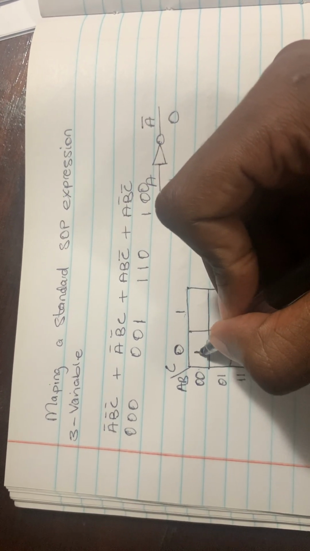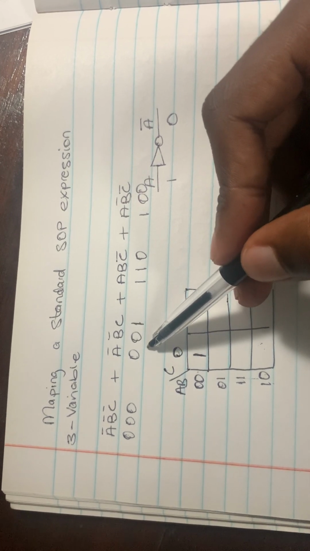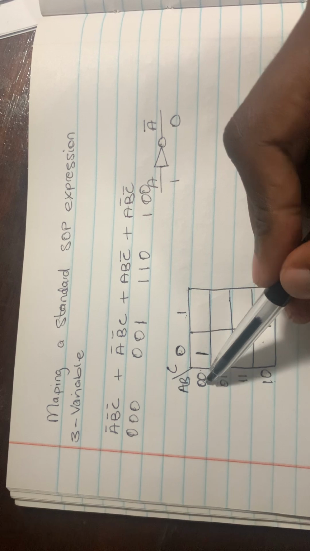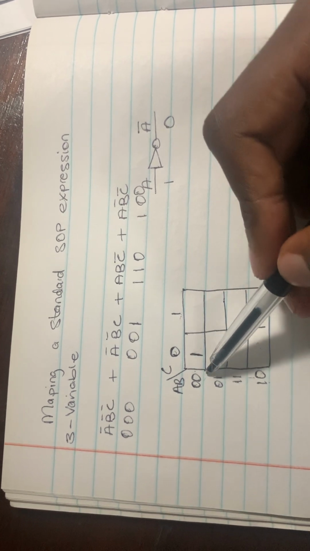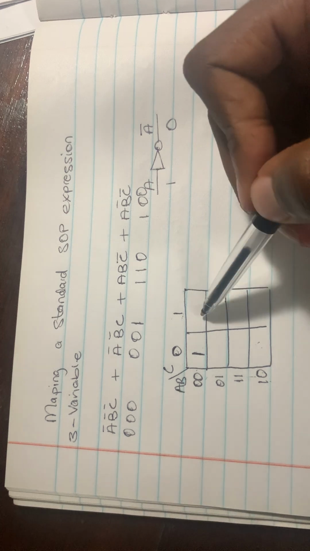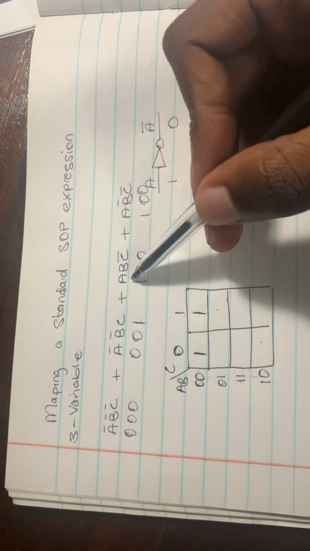So we put 1 here, and here we need where AB is 0 and C is 1. So here A is 0 and B is 0, and C here in this space is 1, so we put 1 here.